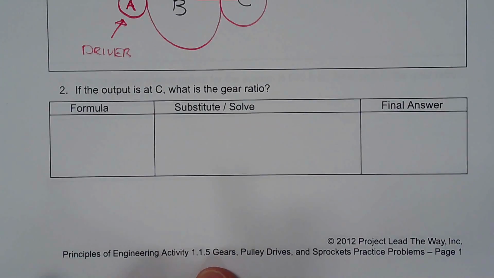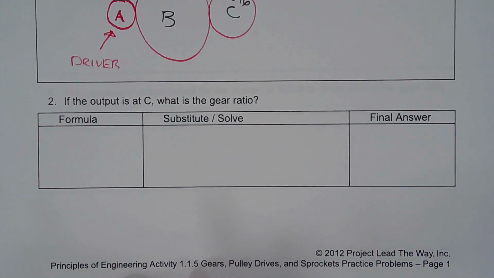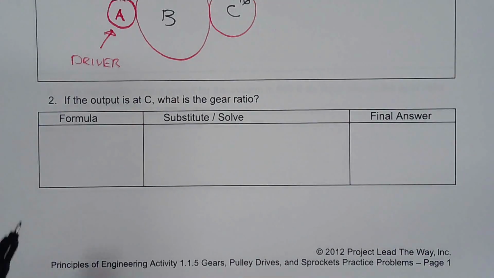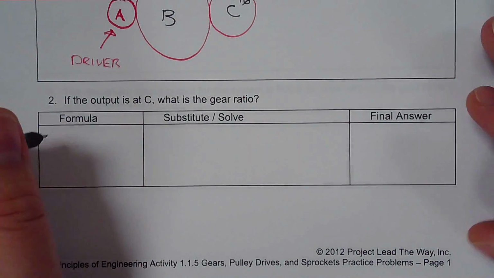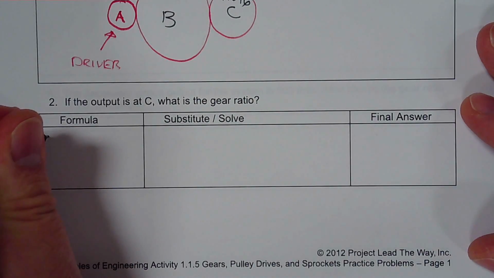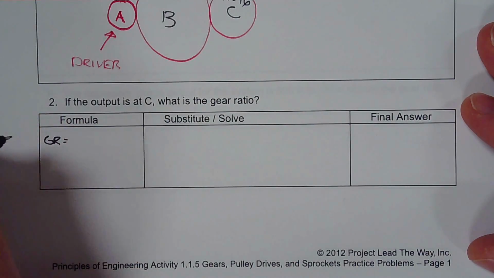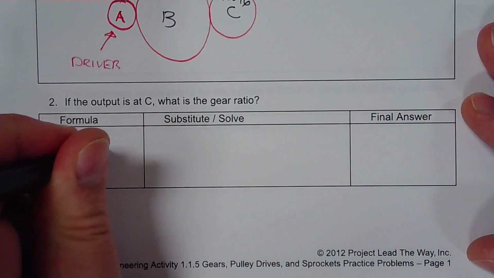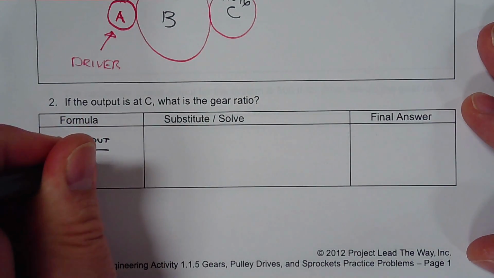Okay, so here's the driver, here's driven. If the output is at C, what is the gear ratio? We know that our formula for gear ratio equals number of teeth out divided by number of teeth in.